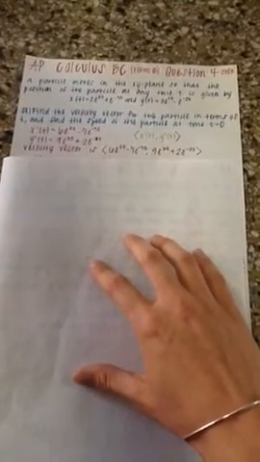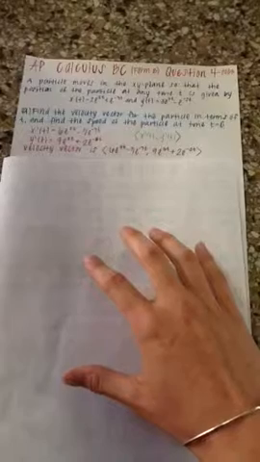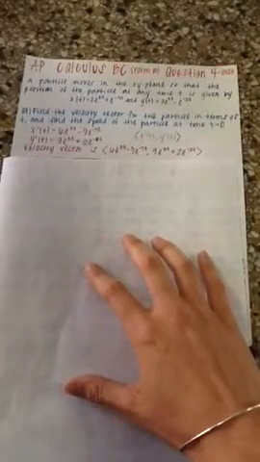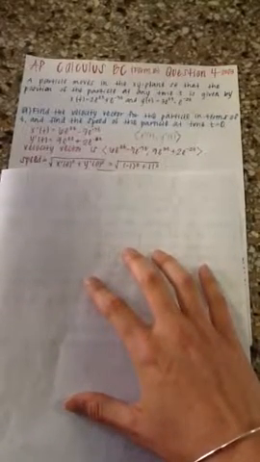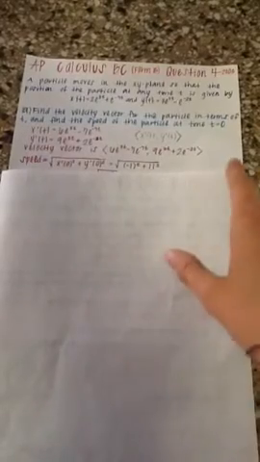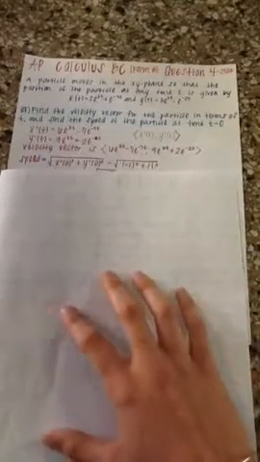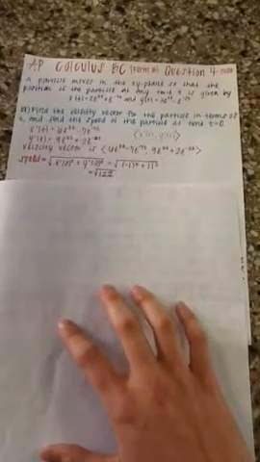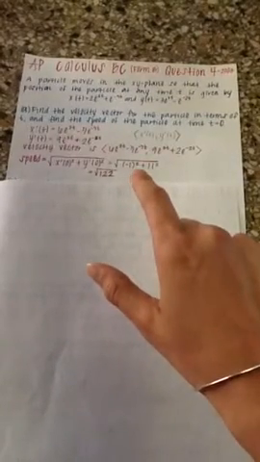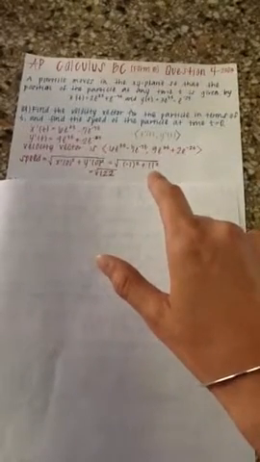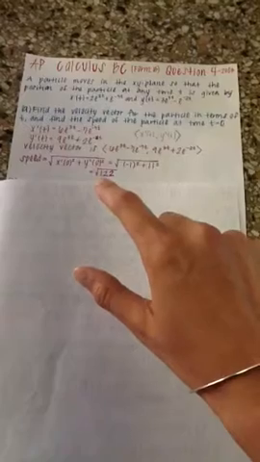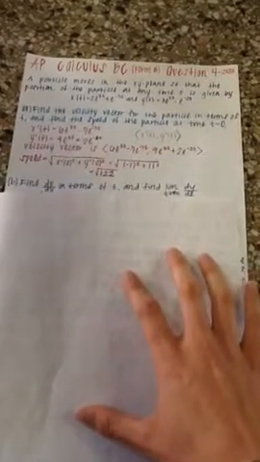To find the speed, you must take the square root of the derivative of x squared plus the derivative of y squared. And it says that it wants it at t equals 0. So we're going to plug that in, and you end up getting the square root of negative 1 squared plus 11 squared, which is the square root of 122.